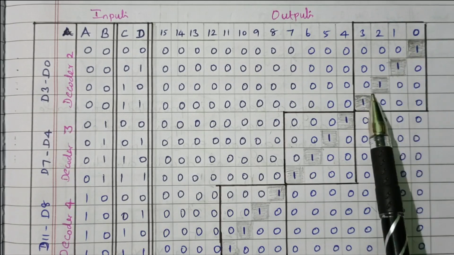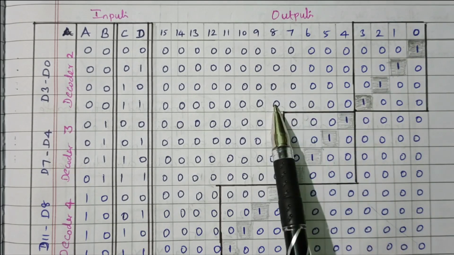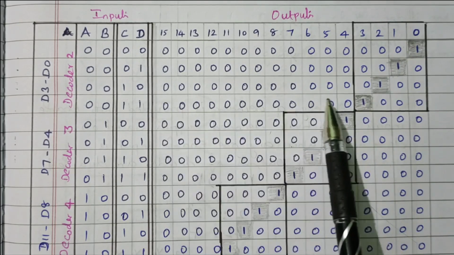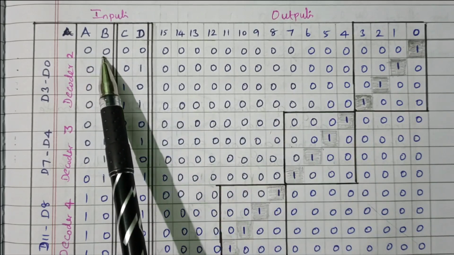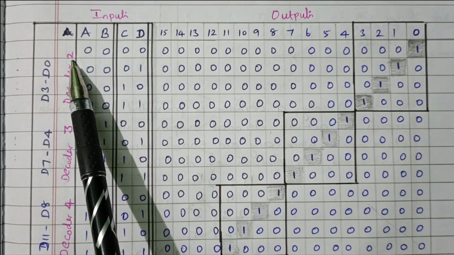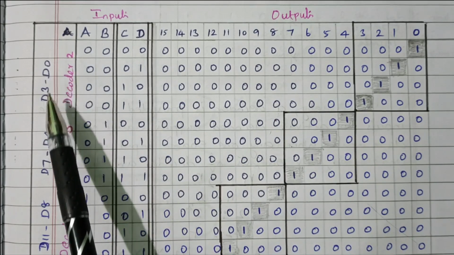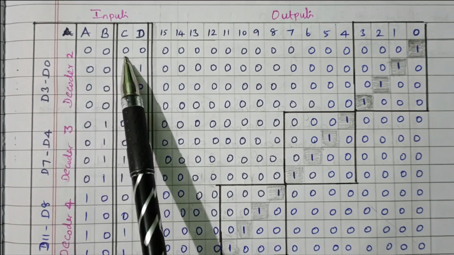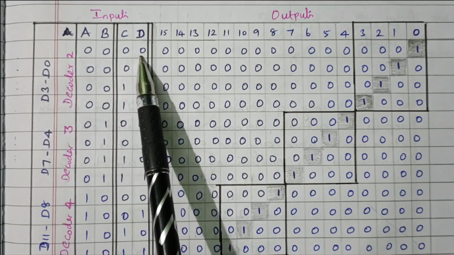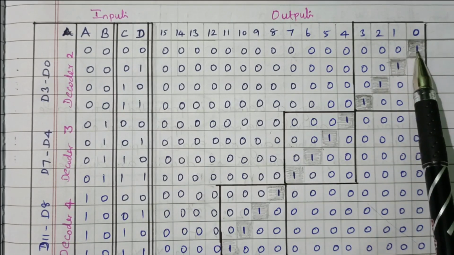Will get the 4 different outputs. Decoders 3, 4, 5 all are disabled. Will get 0 output. Right. So A and B 0 0 means decoder 2 is selected, will get the output from D0 to D3. How will we get the output from D0 to D3? That is based on the CD value. CD is 0 0, D0 will be 1.